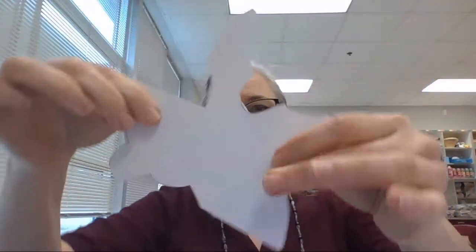Okay, so now I've got this shape. So the technical part is over, and now you need to get creative and try and think about what this shape can be. And you can turn it any direction you like.